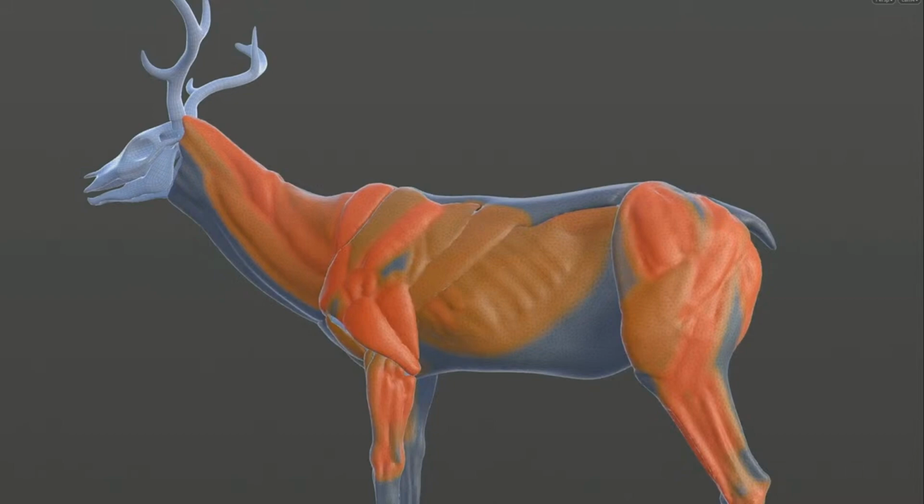So using the Franken muscle system has a number of performance advantages, as well as a bunch of workflow advantages, and can generally be used to smooth out the process.